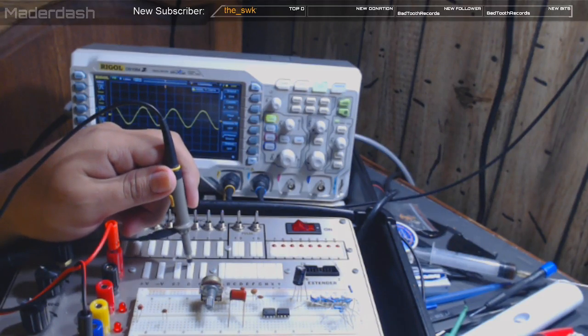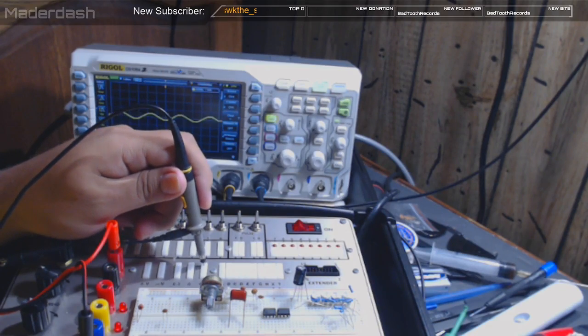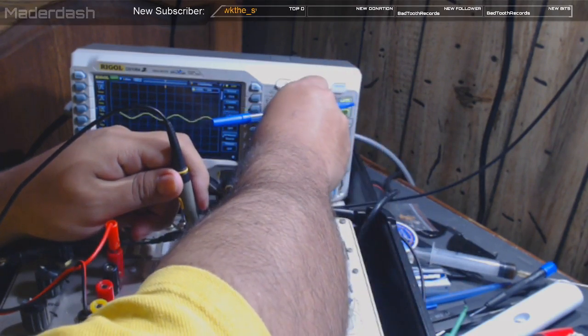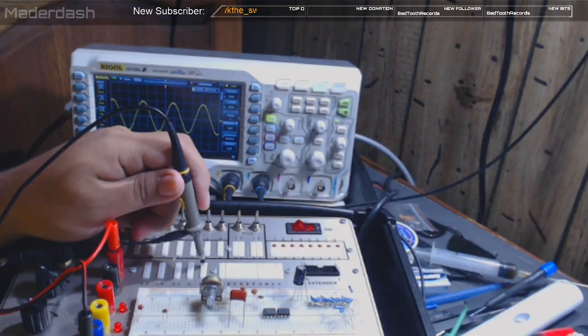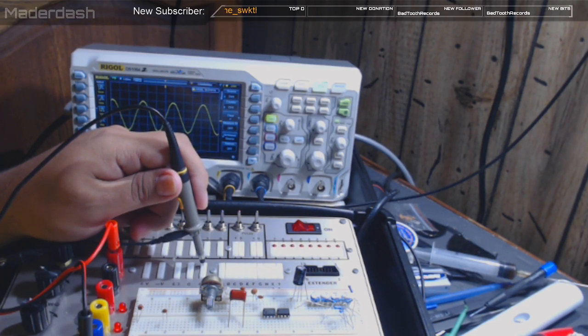At 0 we have 11 volts AC at 60 hertz. And at B we have 3.5 volts at 60 hertz also.